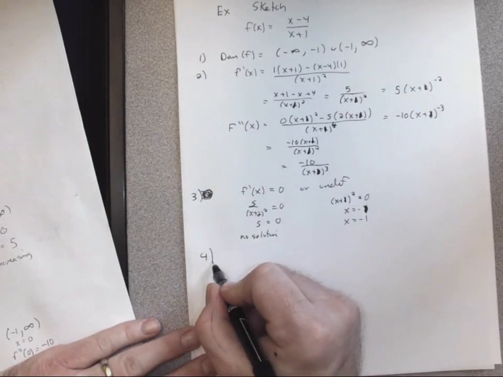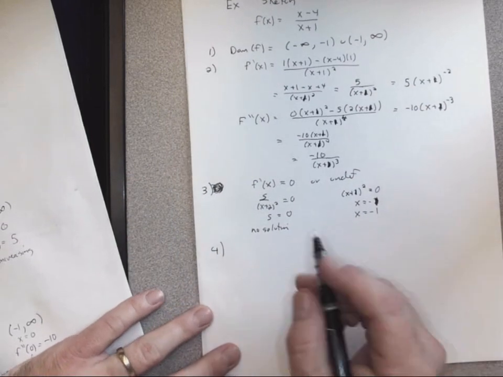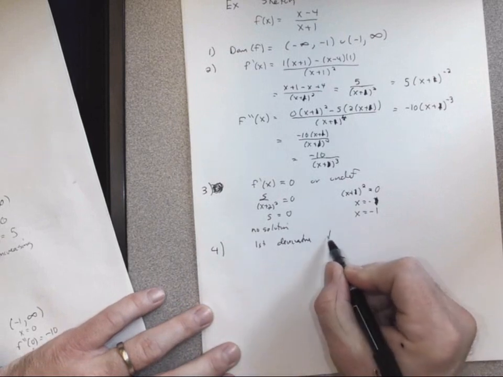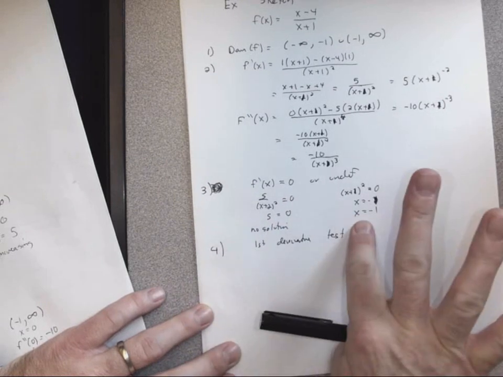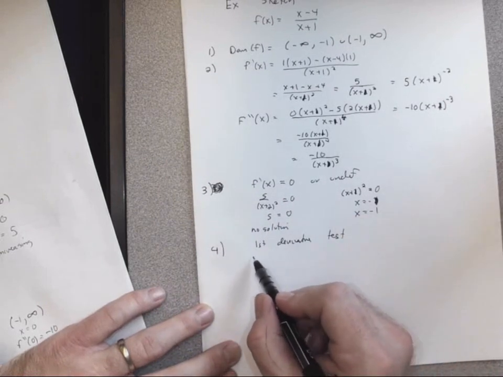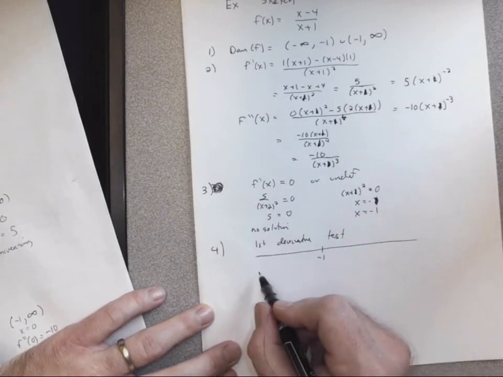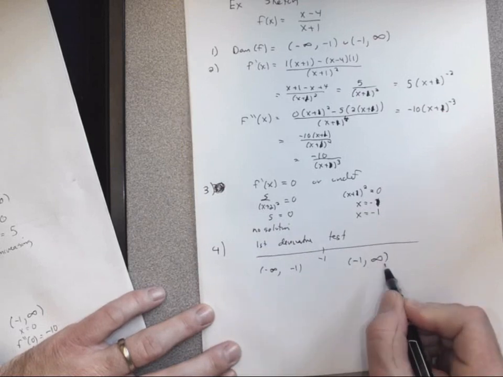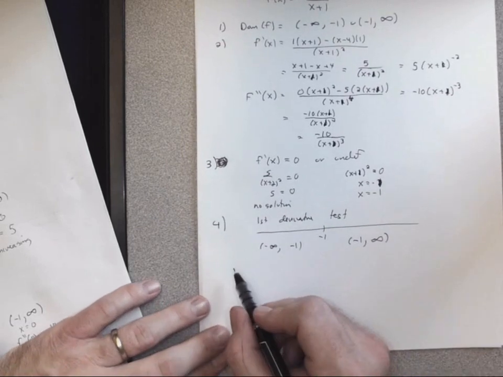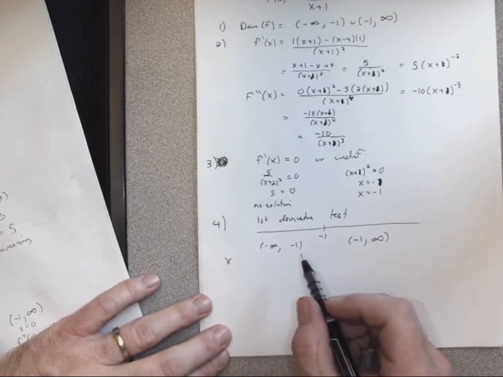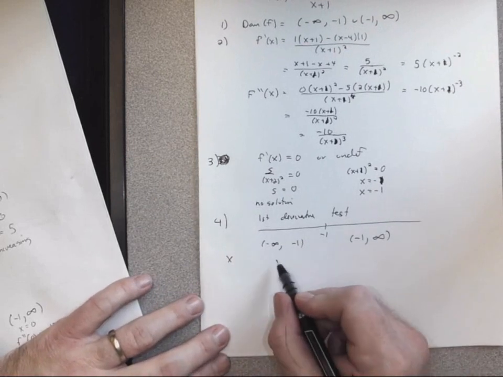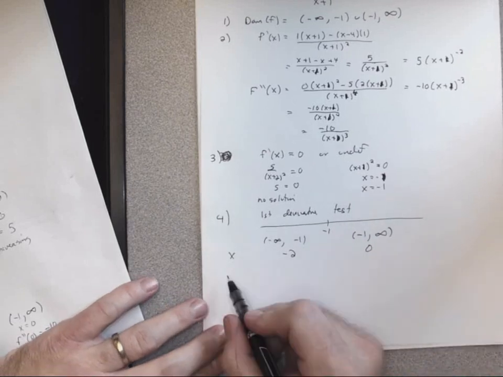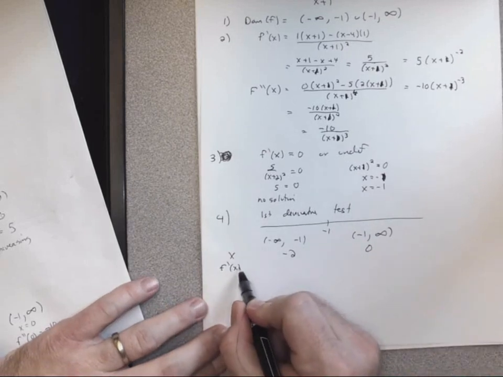Number 4. First derivative test. The only number we got here was this negative 1, so we're going to go from minus infinity to negative 1, and then we're going to go from negative 1 to infinity. And I'm going to pick some x values. So x, I don't know, negative 2. For here, 0 because I can. And I'm going to plug it into f prime of x.